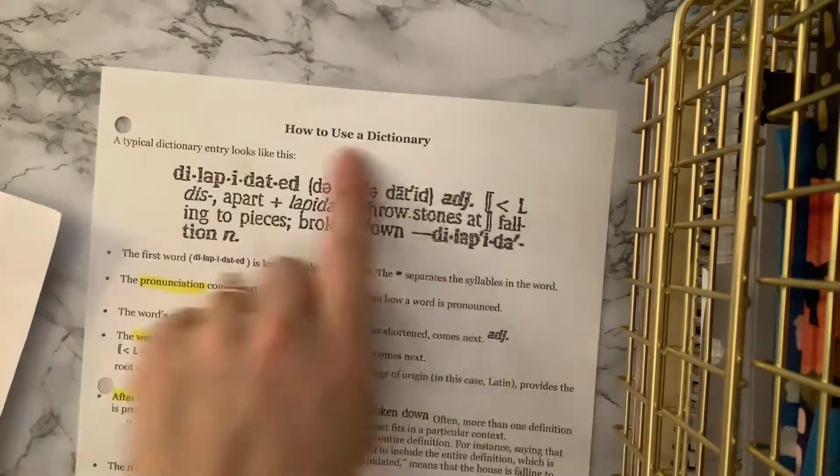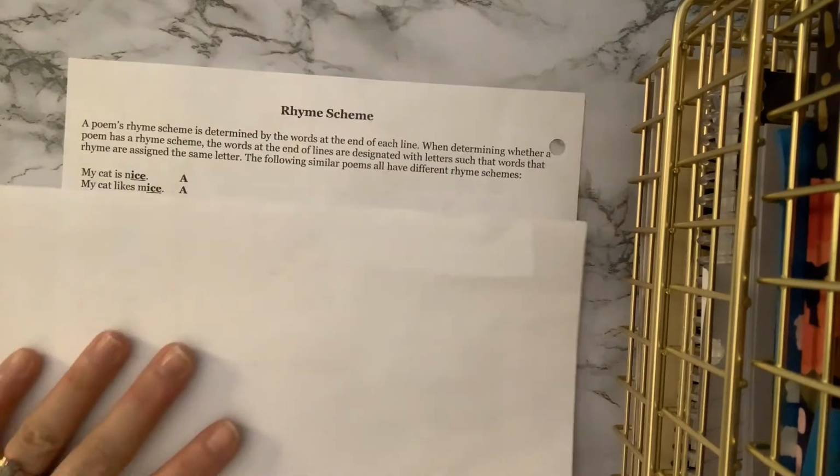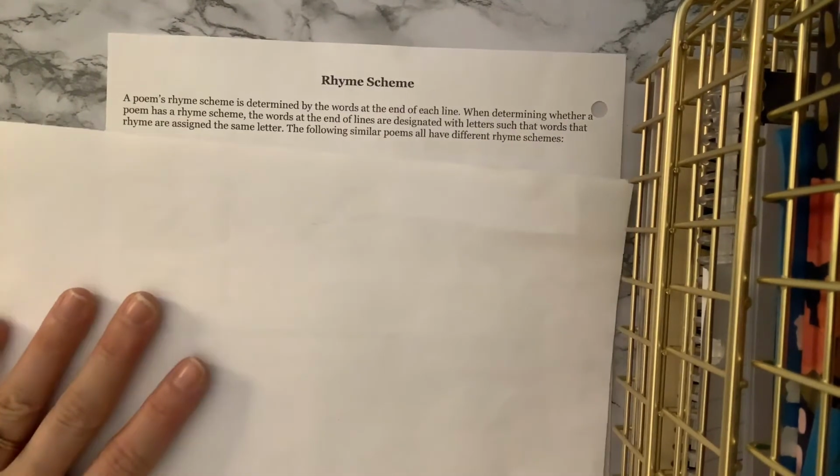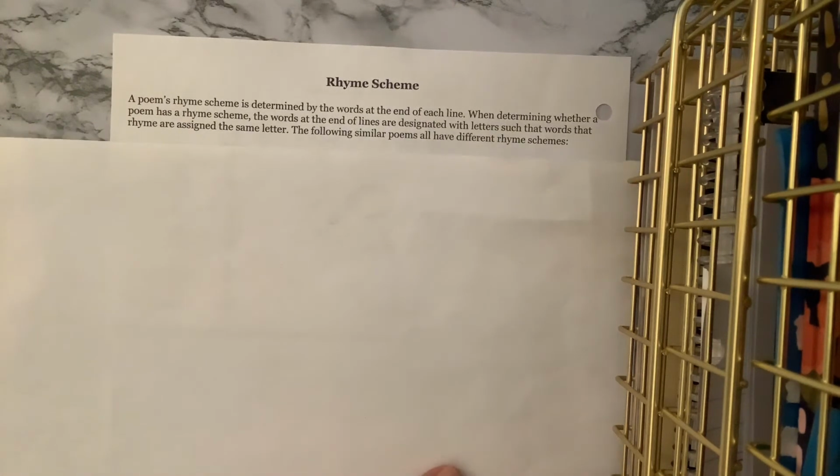Okay, let's go back to how to use a dictionary. However, we're going to flip this over and talk about rhyme scheme. Okay? So a poem's rhyme scheme is determined by the words at the end of each line. So we look at the last word of a line to help us to understand rhyme scheme. So when we're determining whether or not a poem has a rhyme scheme, the words at the end of lines are designated with letters. And then if the words rhyme with one another, then they should share the same letter.